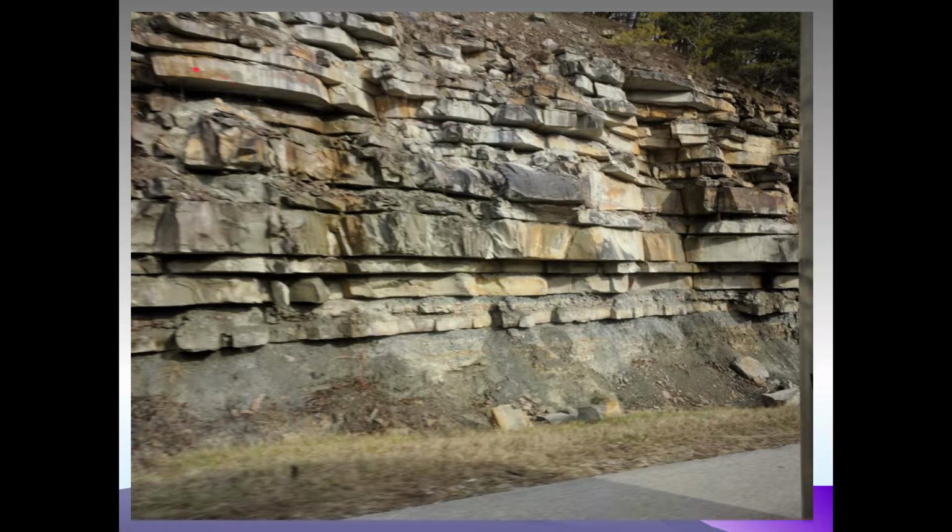I showed you this picture before. Sorry, it's a little bit blurry. I actually snapped this somewhere in Tennessee when I was in a box truck. But this is bedding, right? Sideways, horizontal rocks. Bedding.